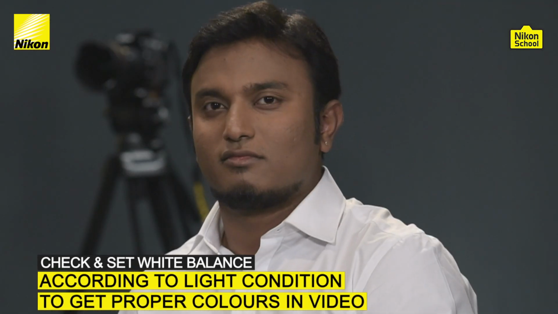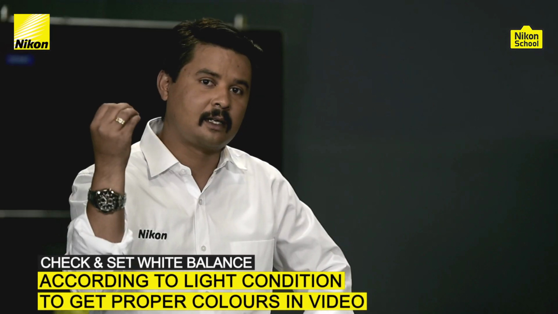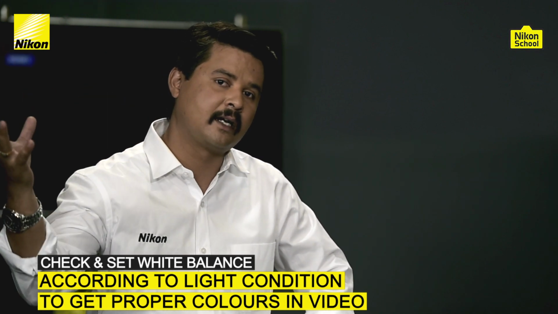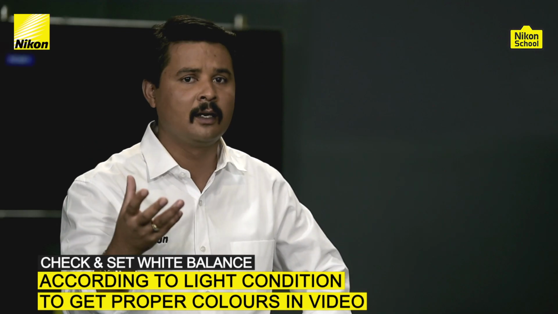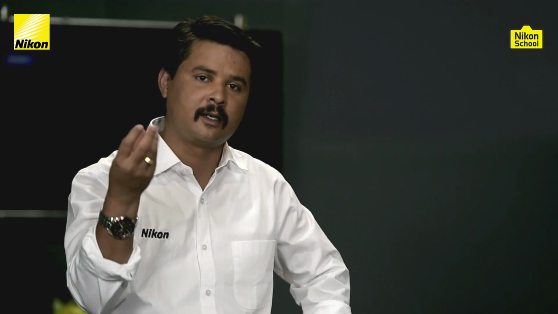Another thing that you need to check is the white balance. Like you do in still photography, you set your white balance right as per the prevailing lighting condition. Similarly, in videos also, you have to set the white balance right to get proper colors. Like for example, if you are shooting in sunlight, then you need to choose direct sunlight from the preset white balance. If you are shooting in cloudy weather, you need to choose cloudy white balance from the preset available in your camera. So Aman, what else?